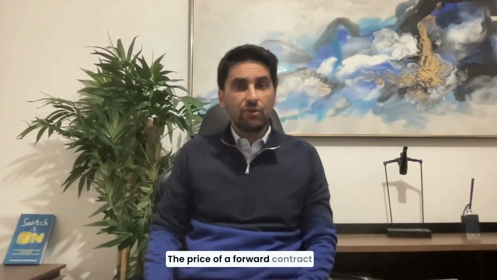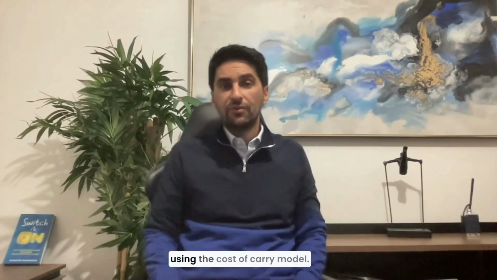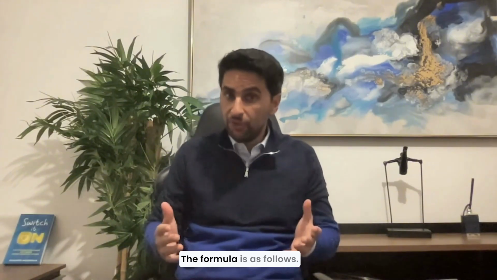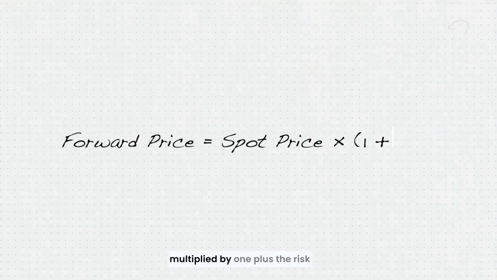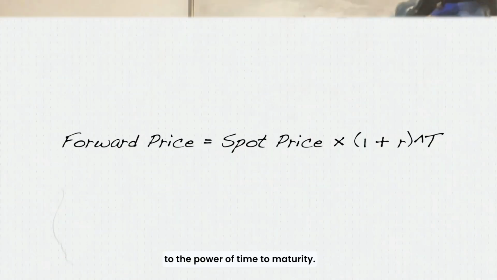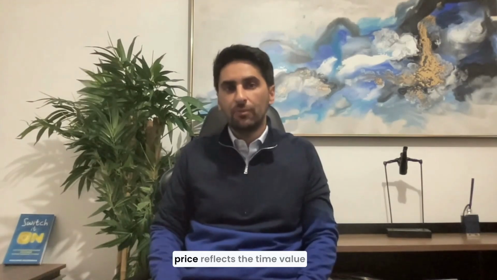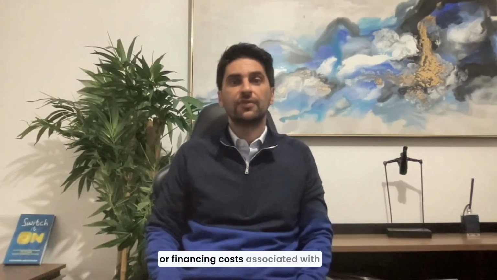The price of a forward contract is generally calculated using the cost of carry model. The formula is as follows. Forward price equals spot price multiplied by 1 plus the risk-free interest rate raised to the power of time to maturity. This formula ensures that the forward price reflects the time value of money, as well as any storage or financing costs associated with the underlying asset.